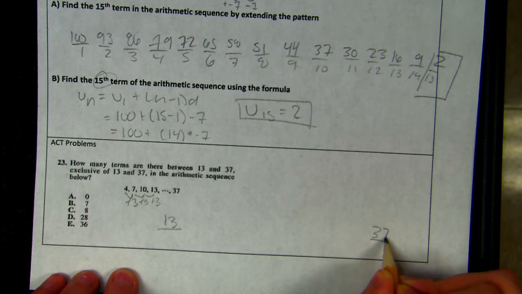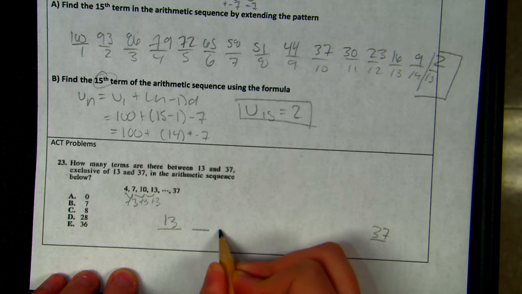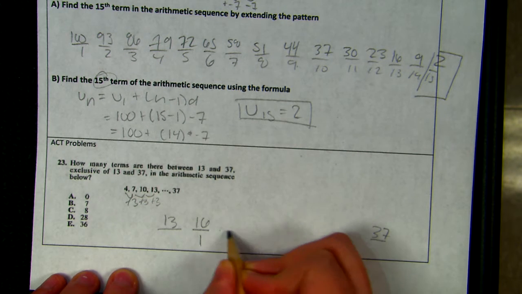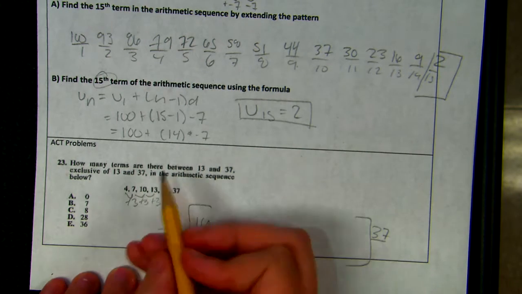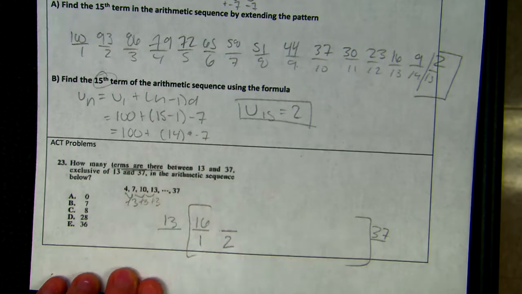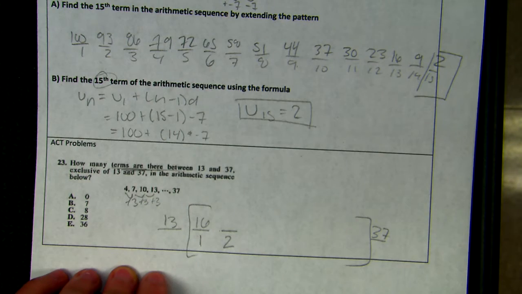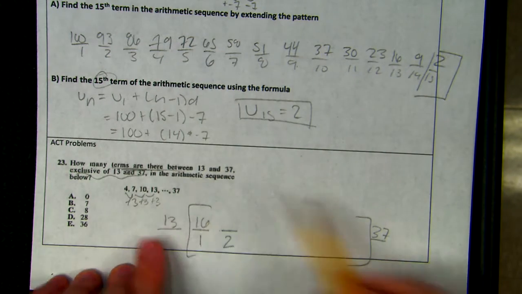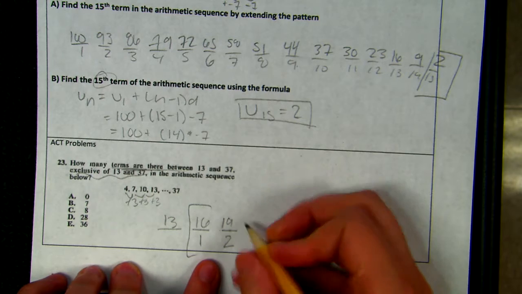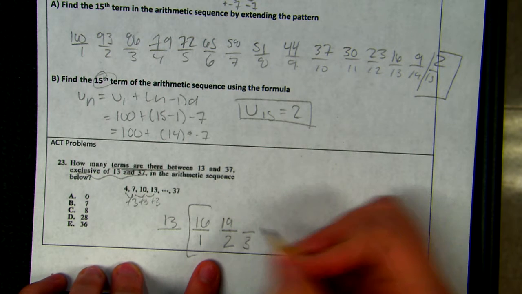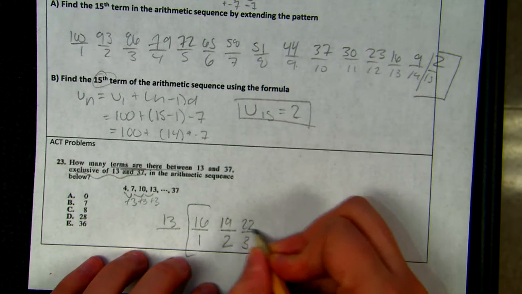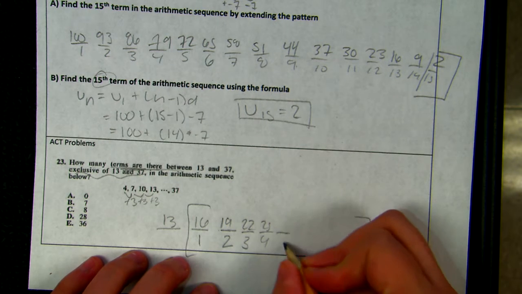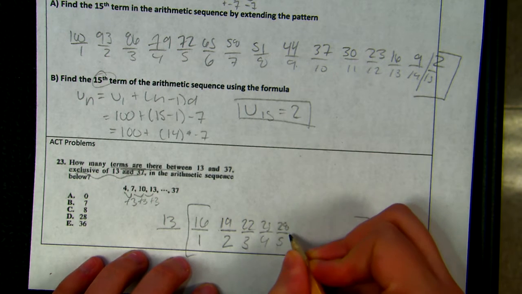So I'm going to do this, and then I'm going to count the number between. So again, this is counting the spaces between, because it's what it's asking for. How many terms are there between the two? So I'm going to count the ones between, not including 13 and 37. So 16, 19. The third one's going to be, what's 19 plus 3? I'm going to do that on my calculator. 22, 25, 28.